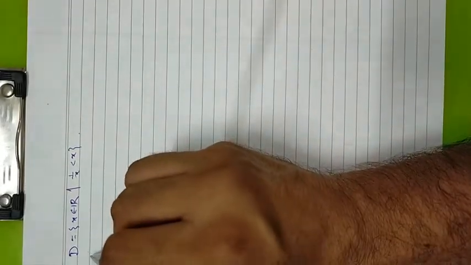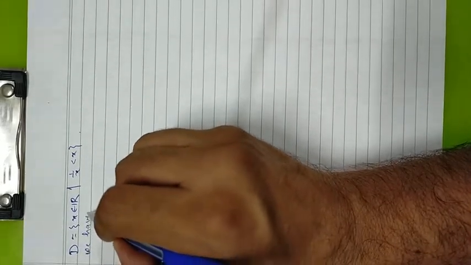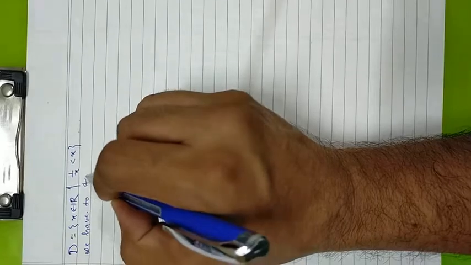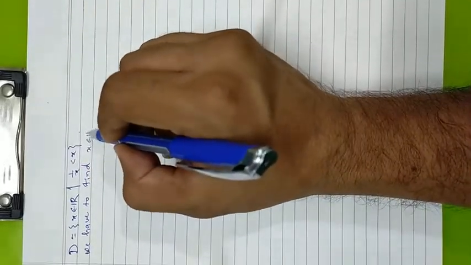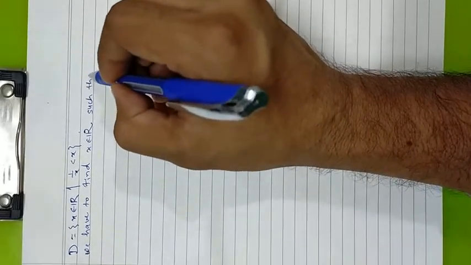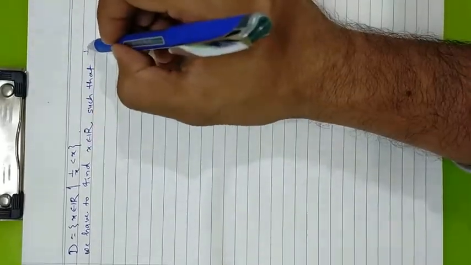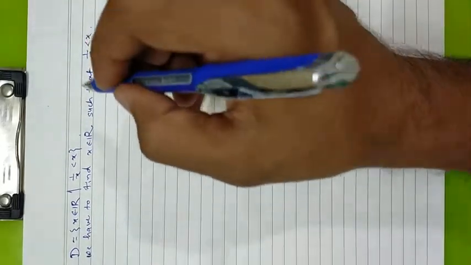So we have to find real number x such that it should satisfy this condition 1 by x less than x, right?